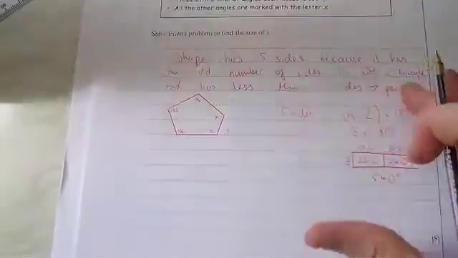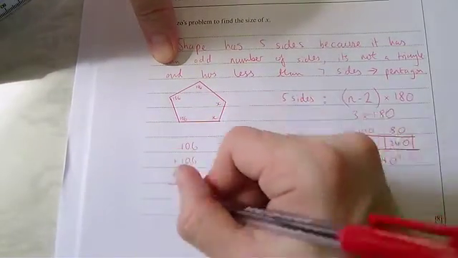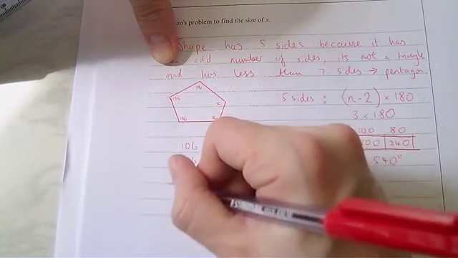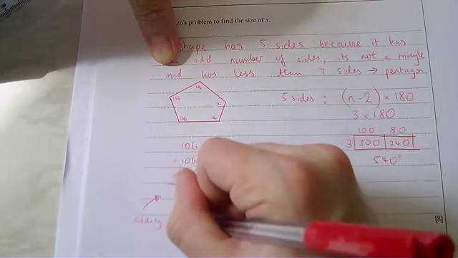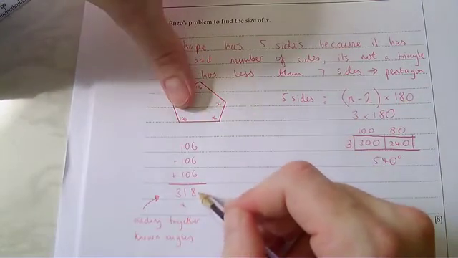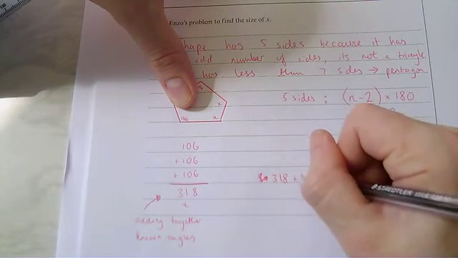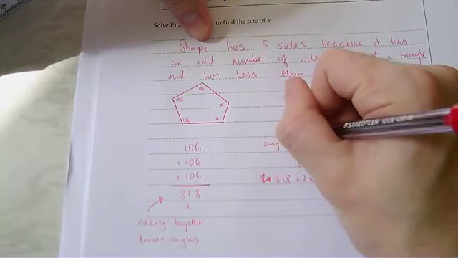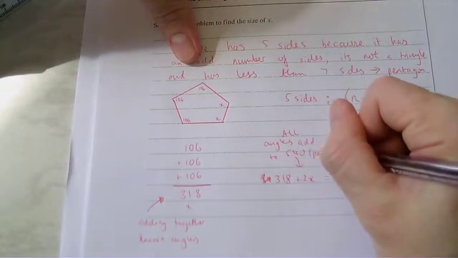Okay, so what I want to do now is 106, add 106, add 106. And 6 add 6 add 6 is 18. All the zeros and 1 make 1. And then all these ones here, 1, 2, 3, makes 3. And I'm just going to say, because it's QWC, what I'm doing here. I'm going to say adding together known angles. Okay, so I've got that, but I've also got this X add X here. So I know that 318 plus the 2x should come to 540. Okay, and the reason why that's true is I'm going to say all angles add to 540, and then I'm going to put in brackets pentagon there.